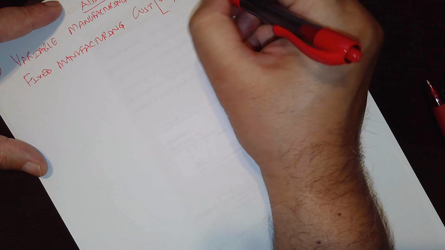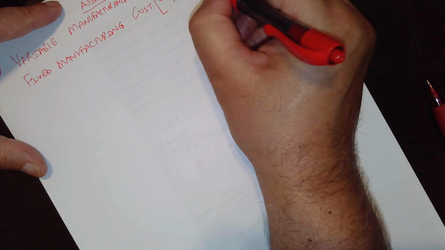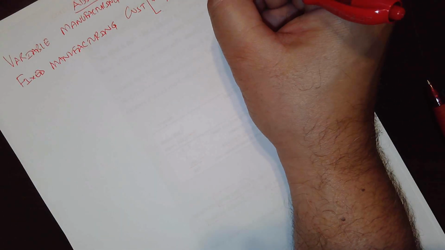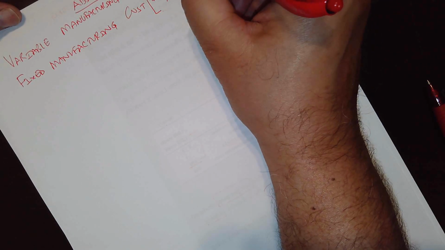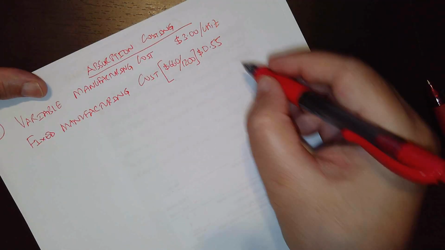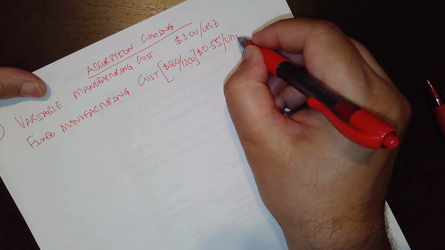That means it's going to be close to 50 cents, but let's calculate. 660 divided by 1,200 is 55 cents per unit. So that's $3 per unit for variable, and this is 55 cents per unit.